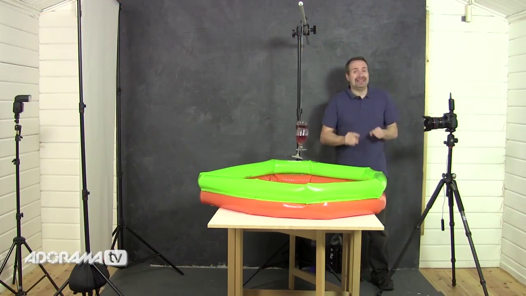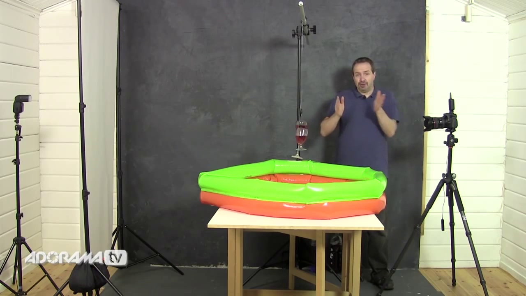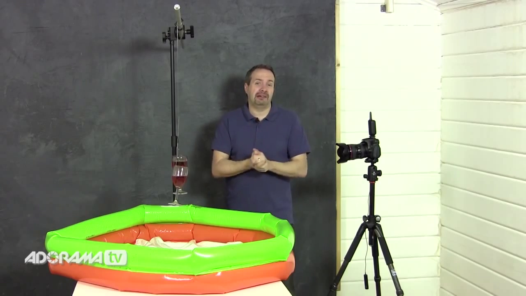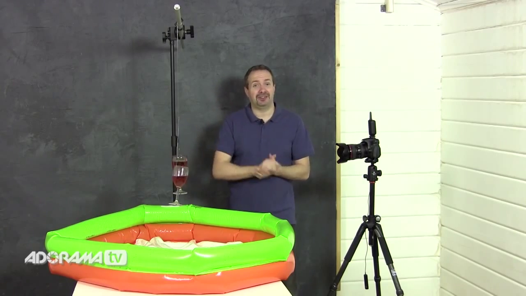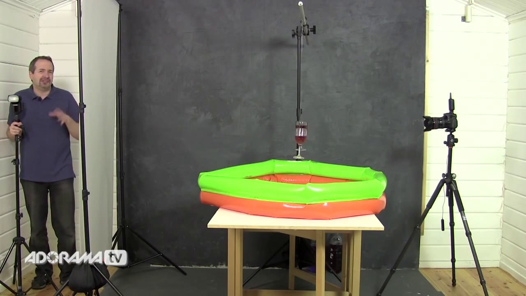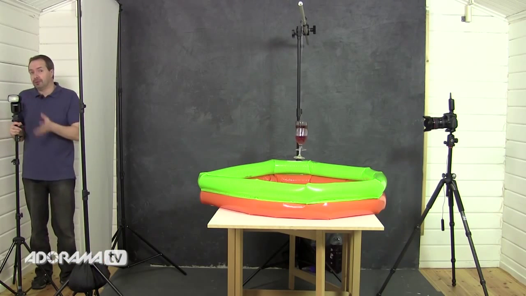So what I need is a light source that produces an awful lot of light in a very, very short period of time. And that's where flash comes in. Well, not all flashes are exactly the same, and I'm talking about the modern style of flashes rather than the older studio heads. But basically how these work is really simple.